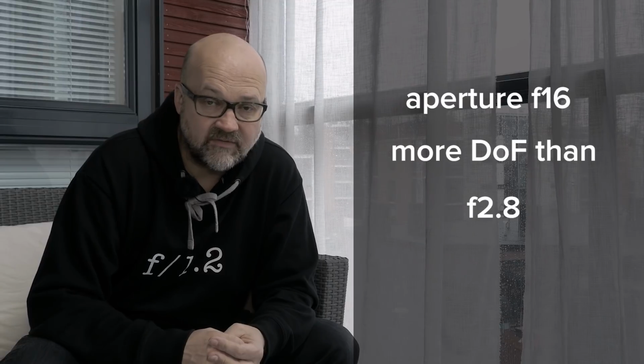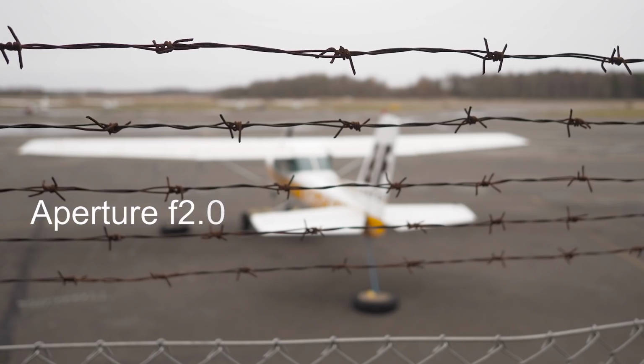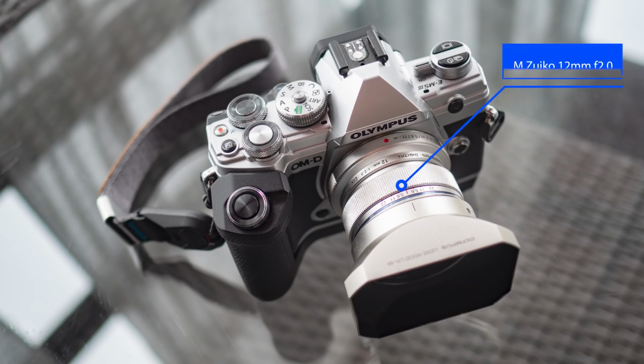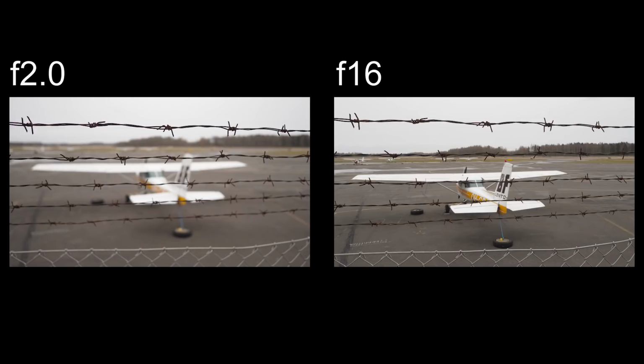And here are 2 examples of that. The first picture is taken with the aperture 2.0 and the second one is f16. And I used the EM5 Mark III with the 12mm f2.8 lens. And you can clearly see that the depth of field is much bigger with the f16 than it is with f2.0. And also remember that if you stop down too much, diffraction will start to ruin the sharpness of your image.